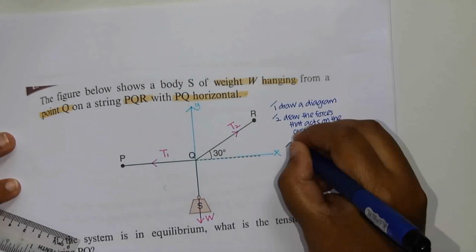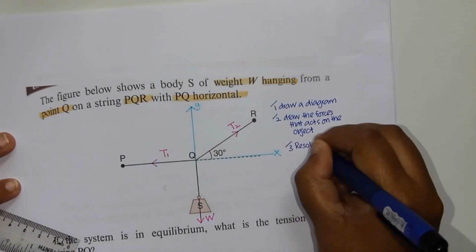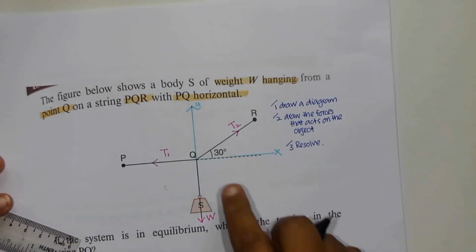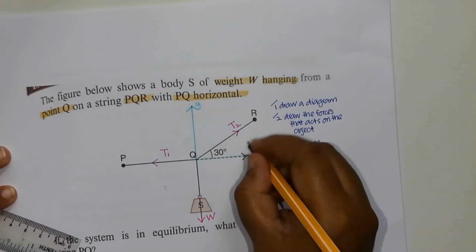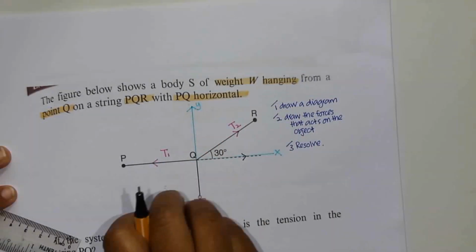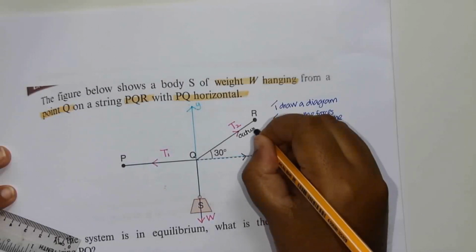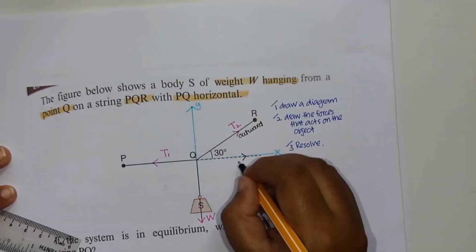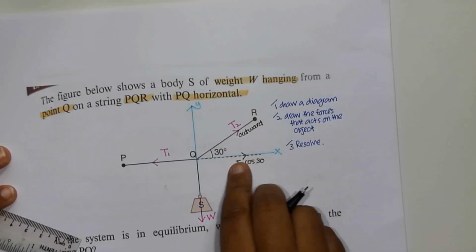So which force do we resolve? We only need to resolve T2. Once we resolve T2, the direction is outward, so here becomes T2 cos 30, and the direction is also outward.